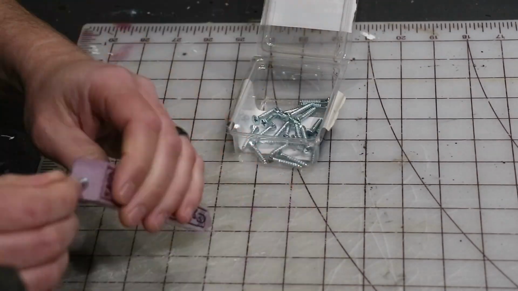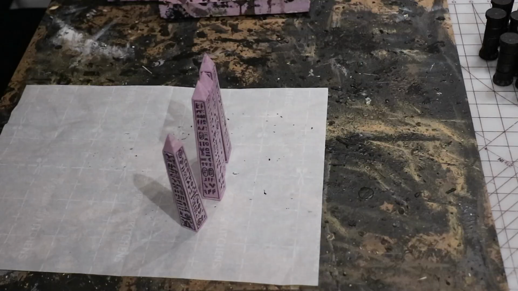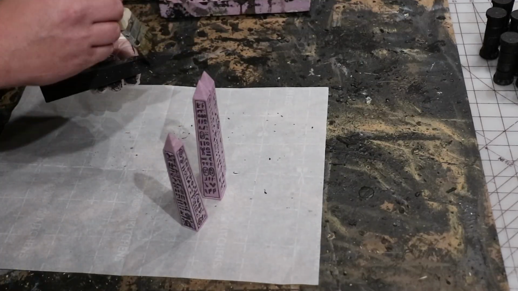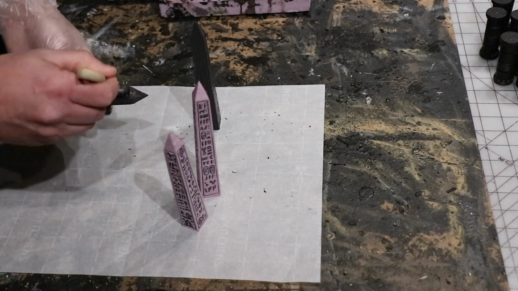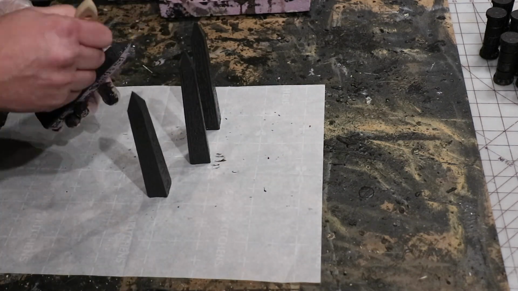Once that's done, adding some screws to the bottom of each of these. I'm adding 2 of them to really try to weight the bottom of these to make them stand upright nice and easily. Base coating these in the black paint and Mod Podge.